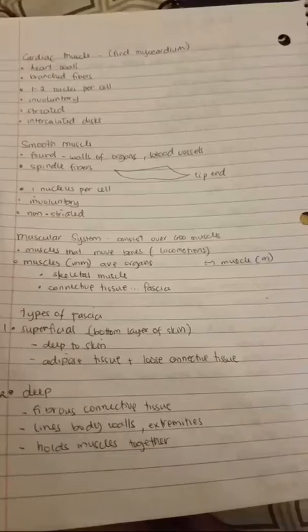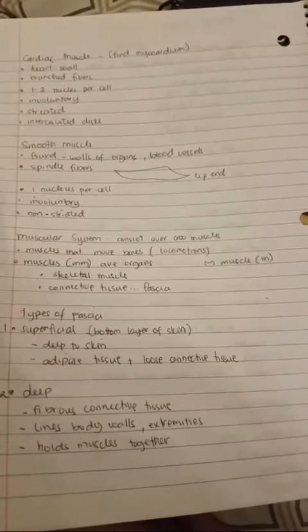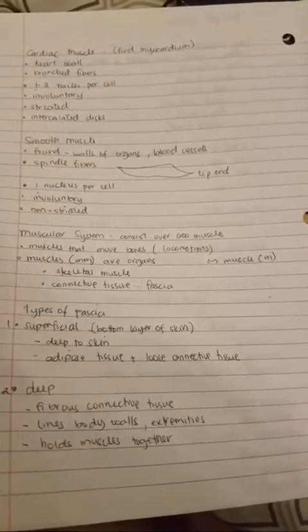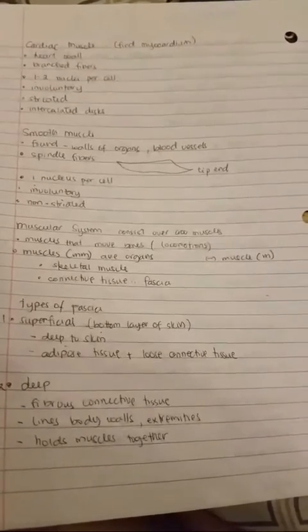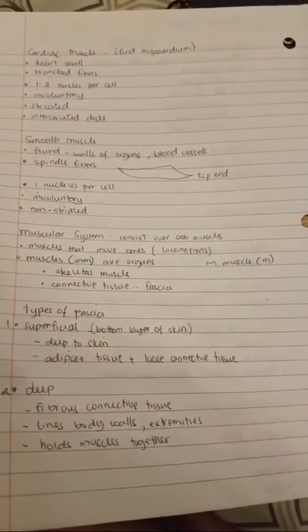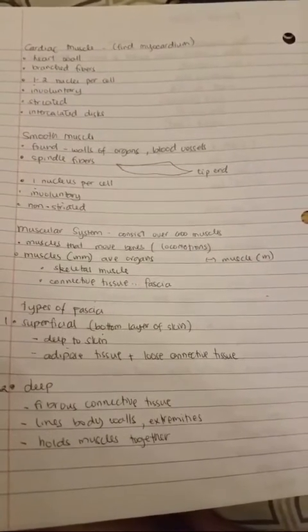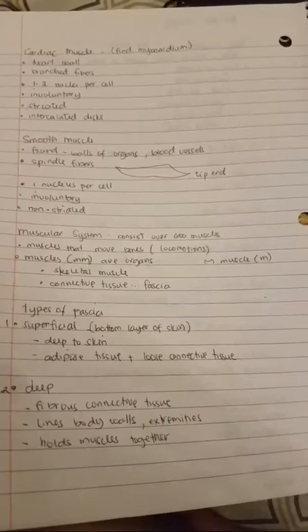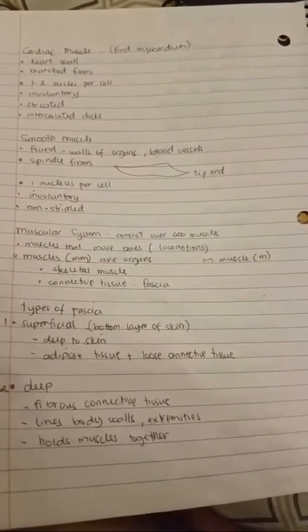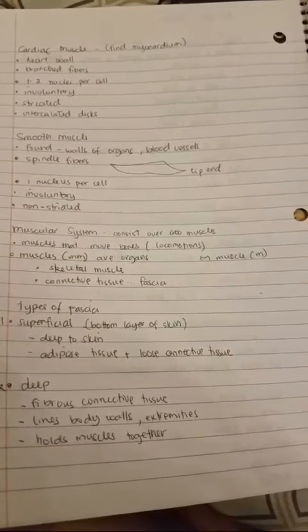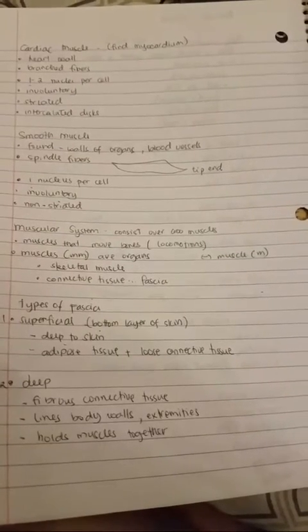The muscular system consists of over 600 muscles. Muscles that move bones, it's called locomotion. Muscles, or MM, are organs. We have skeletal muscle and connective tissue called fascia.